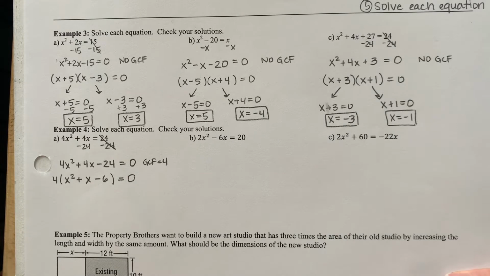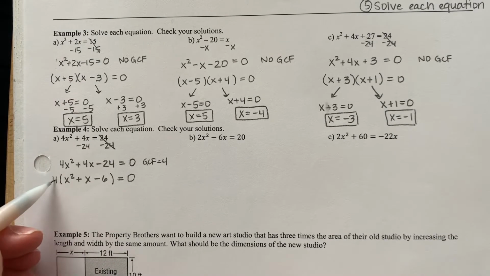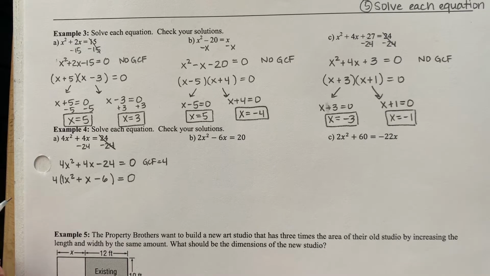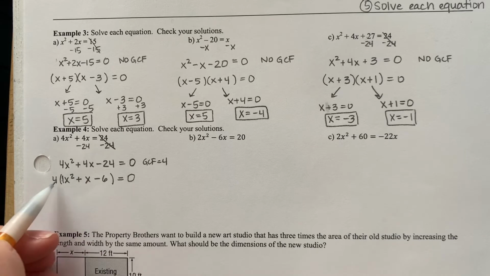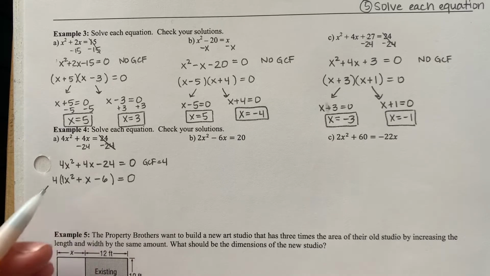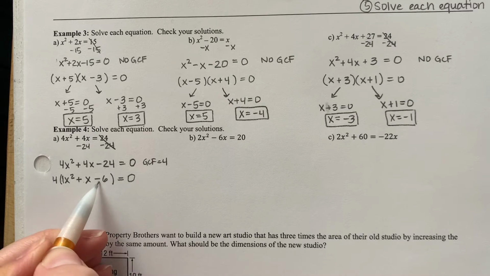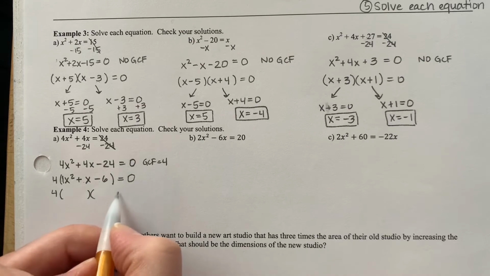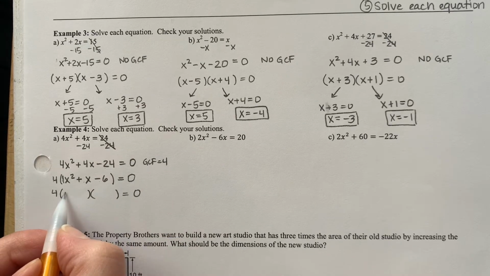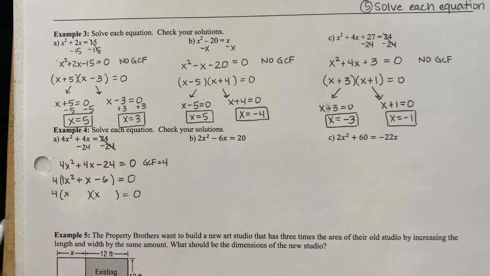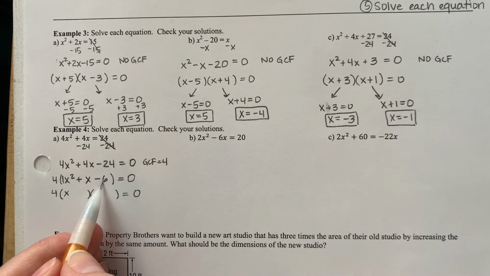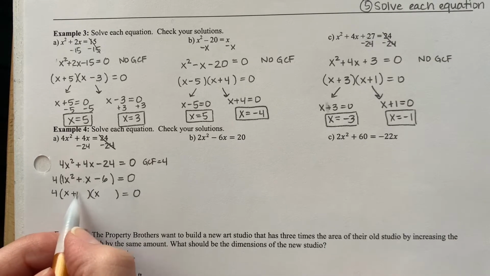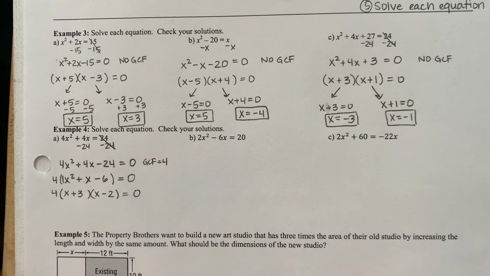Now let me explain my division there. 4 divided by 4 is 1, so I didn't write anything in front of the x squared. If you wanted to write a 1, you can. And then same here, 4 divided by 4 gets you a 1, but you don't have to write it. Negative 24 divided by 4 gets you a negative 6, okay? Now we have to do product sum with what's left over inside the parentheses, just like we did in yesterday's notes. So we have to figure out what two numbers multiply to negative 6, but at the same time add to a positive 1. In this case, the numbers that work are positive 3 and negative 2.